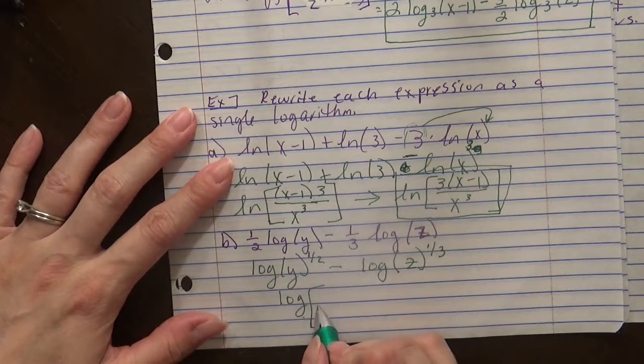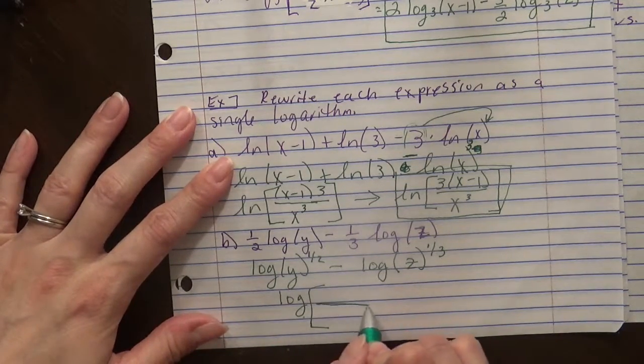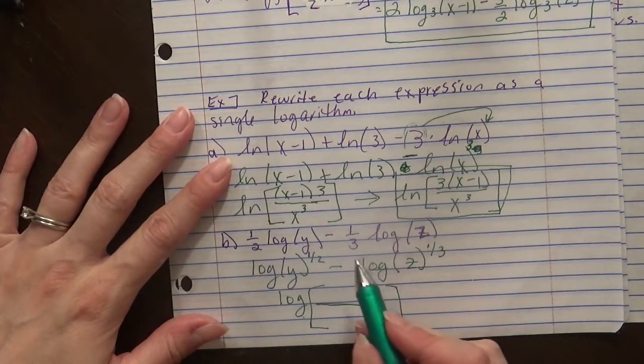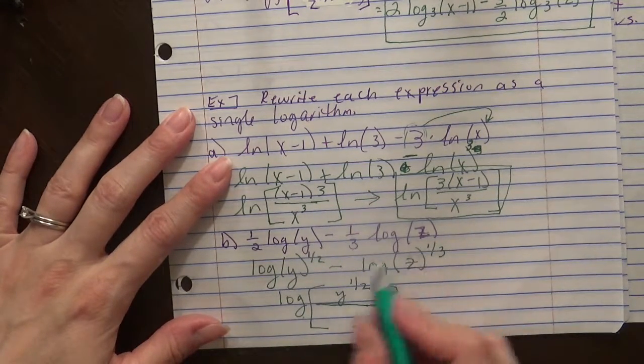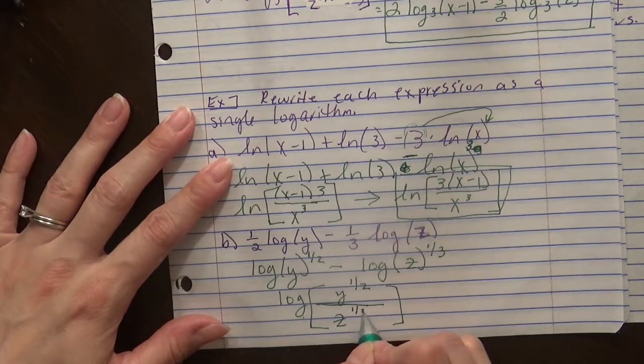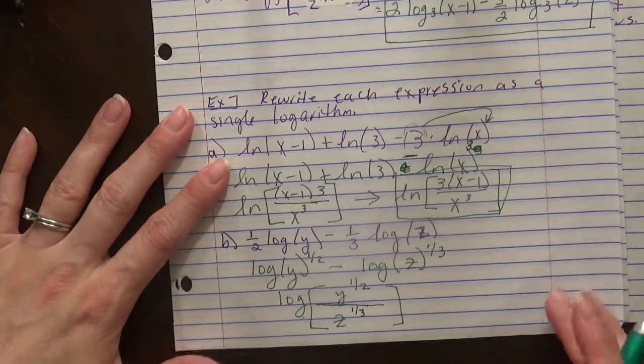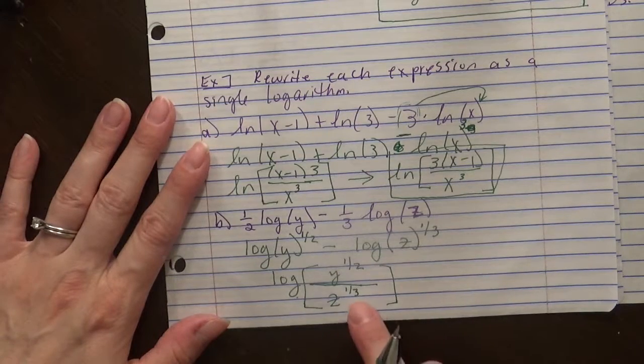The subtraction tells me I need a fraction bar. In the numerator, I need y to the 1/2. In the denominator, I need z to the 1/3. But it's unlikely that you're gonna be leaving your answer in this form.